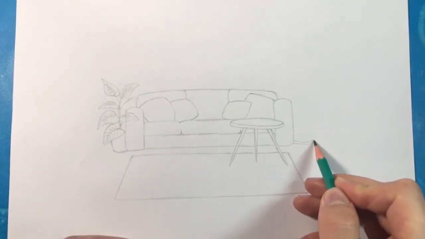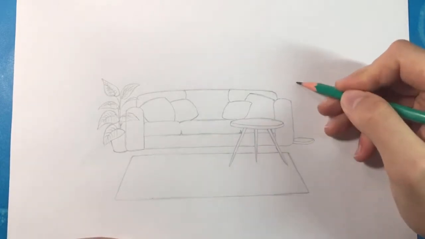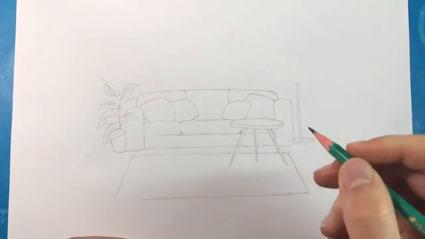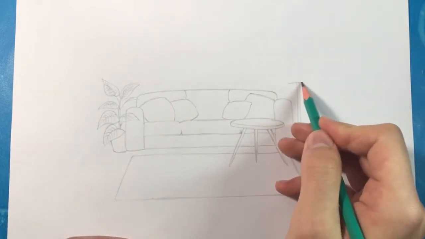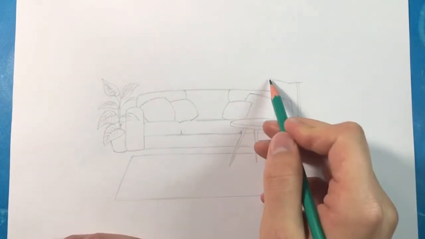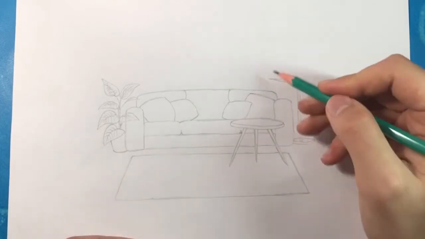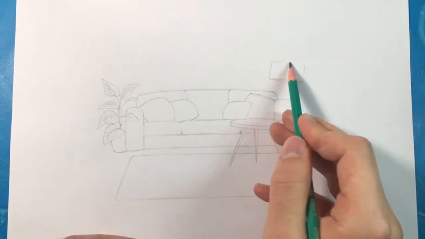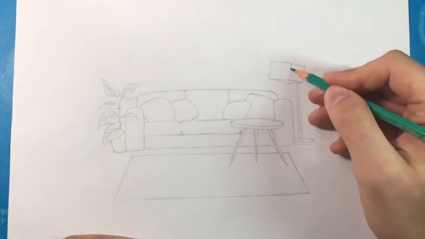On the right side, I am gonna make a lamp, which is super easy to draw. All you need to do is draw the 3 main shapes that the lamp is made of. A big cube at the top held by two straight lines, 1 circle, and 1 bigger half circle at the bottom for the base of the lamp.